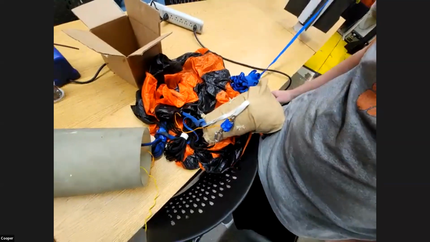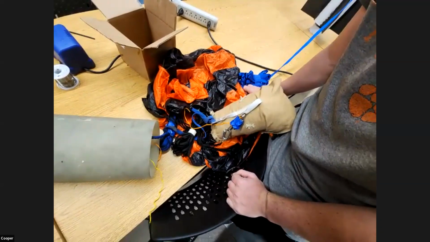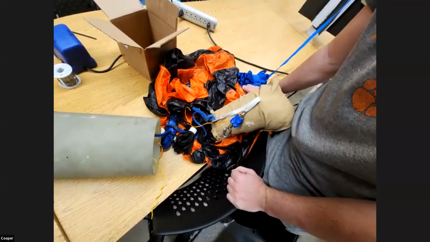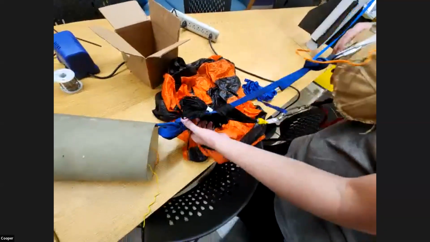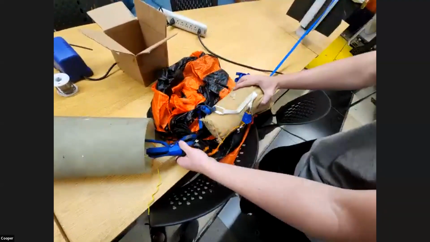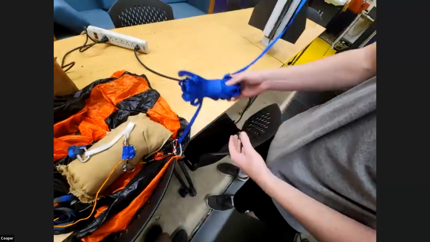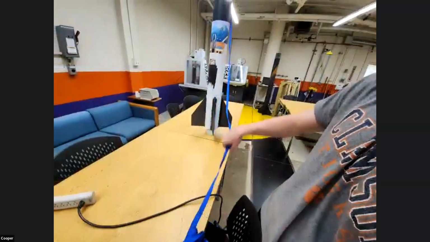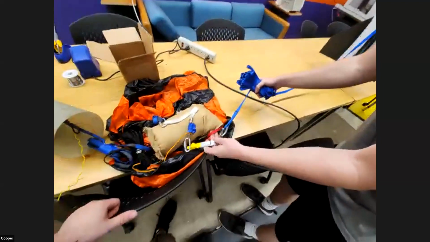So at this point, the tender descender is in, you've got your shock cords. What's the length of the shock cords we're talking about? This one is 10 feet, if I remember correctly, and this other one is 30 feet. This one is connected to the motor tube, and the drogue will be connected to the E-link right here.